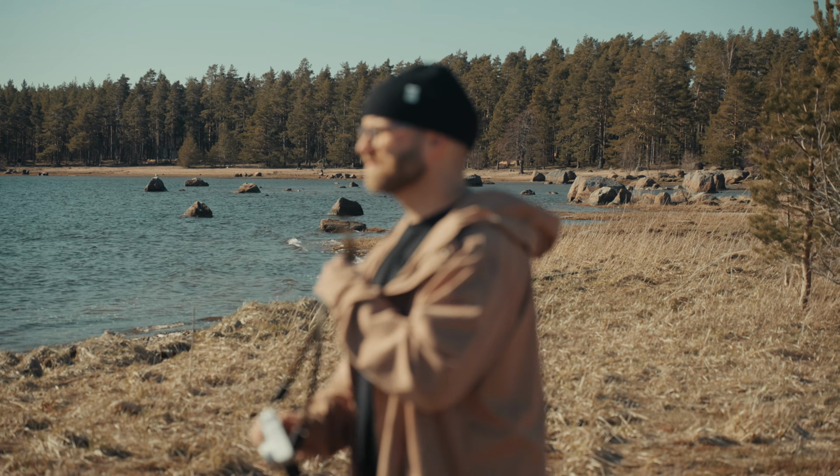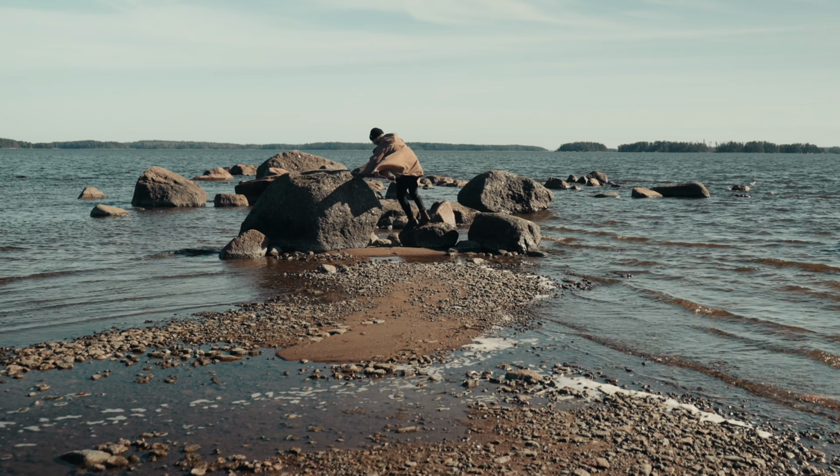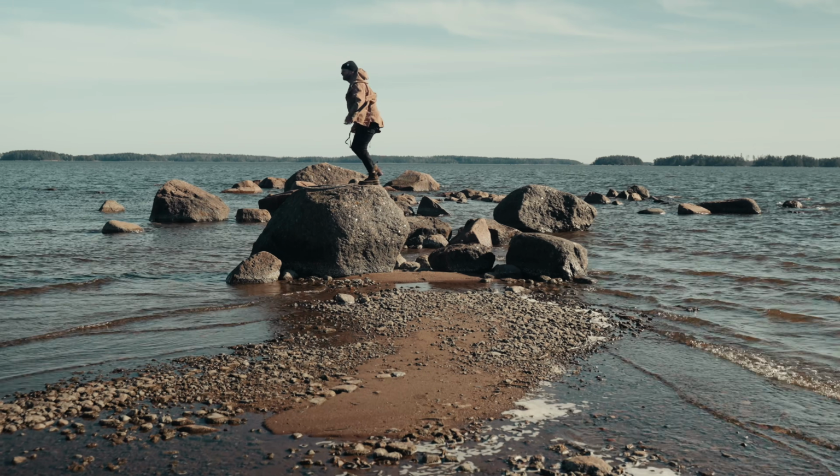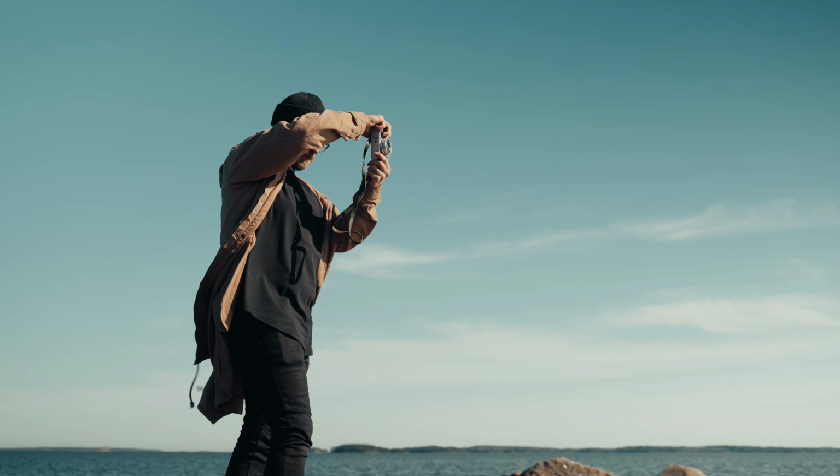So either you gotta get creative and use those harsh shadows and harsh lighting to your advantage, or just go shoot out in the shade, because that's gonna give you a much nicer, soft lighting. So keep in mind, lighting is super important when you're shooting video with your Sony ZV-E10 Mark II. But that, in a nutshell, is how you get the most out of your Sony ZV-E10 Mark II.